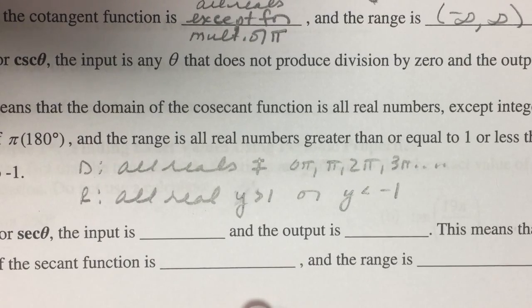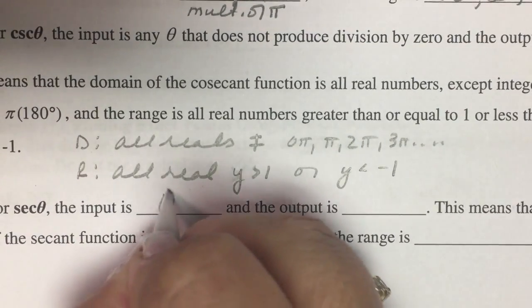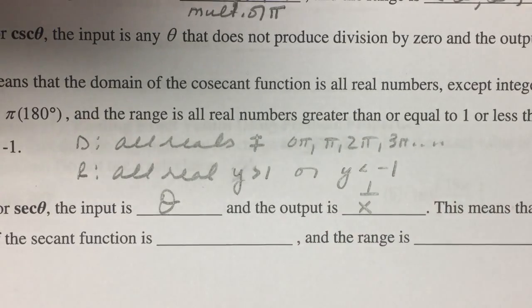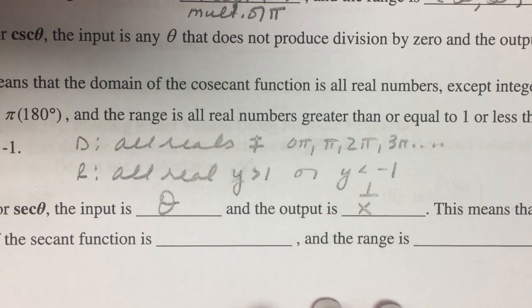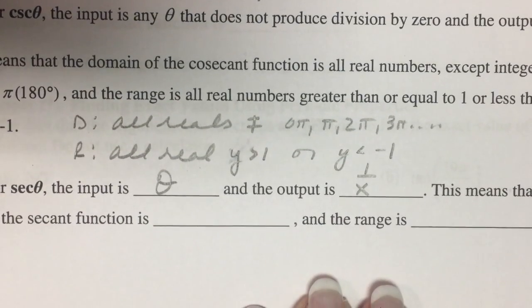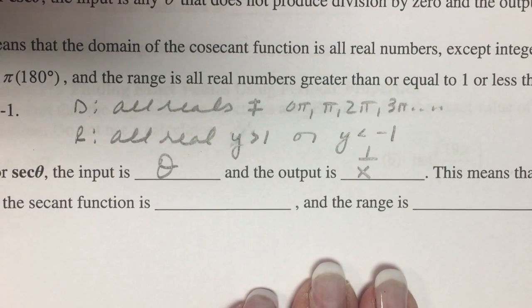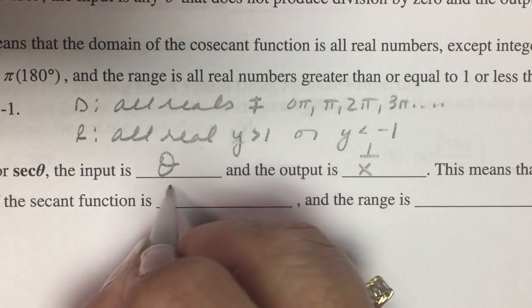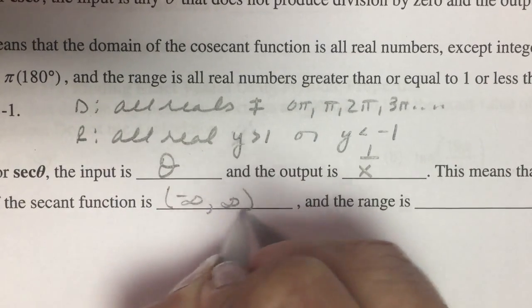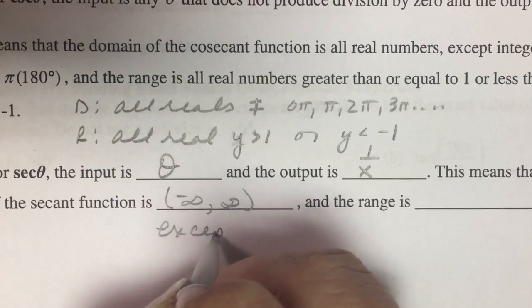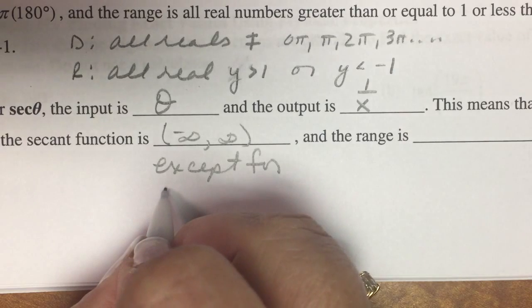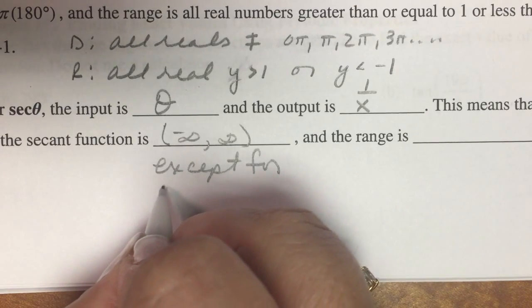And finally, for the secant, again, the input is theta. The output is 1 over x. This means that the domain of the secant function is, again, very similar to what we did above, but it's all reals except for the odd multiples of pi over 2.